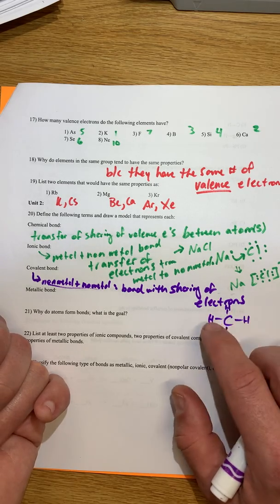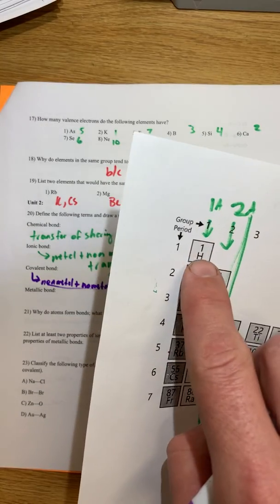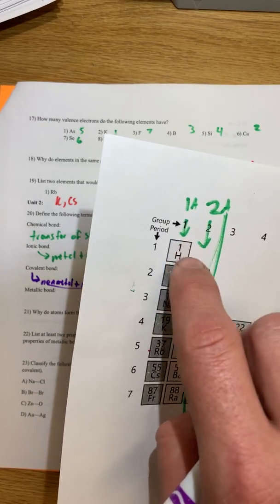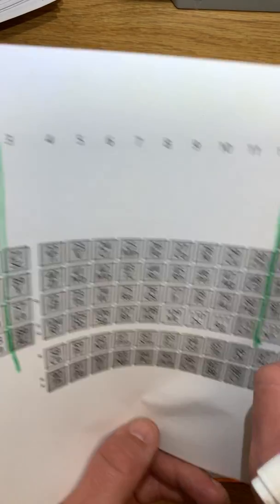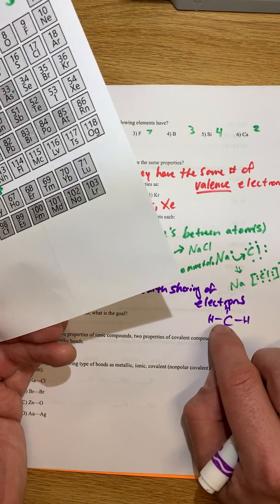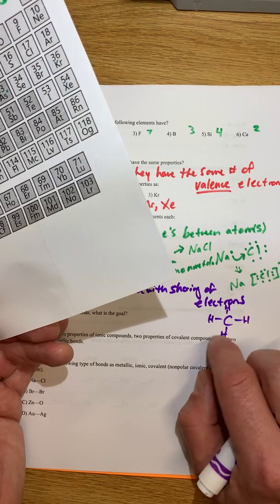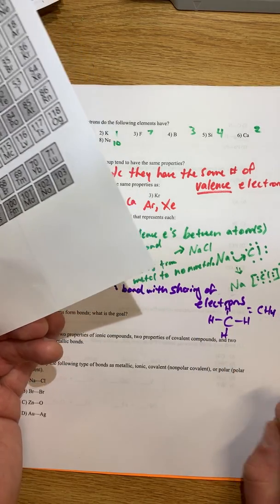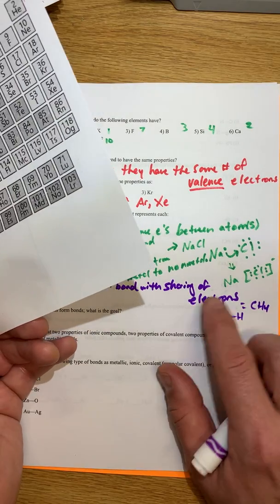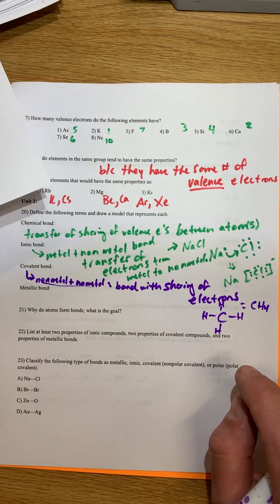They're all sharing. Hydrogen is in group 1. Remember, it's our only nonmetal that's over here, and it has 1 valence electron. Carbon has 4. So those 4 valence electrons in carbon are shared with hydrogen, and you end up with the chemical CH4, and that's totally balanced.